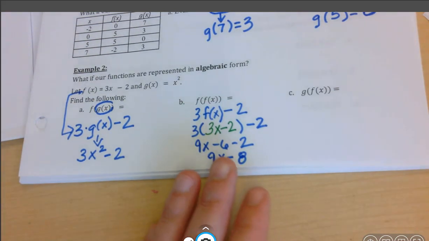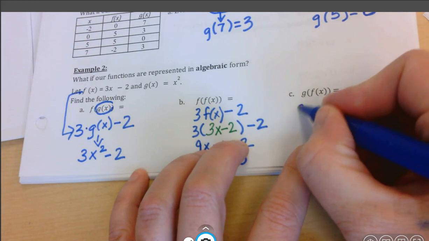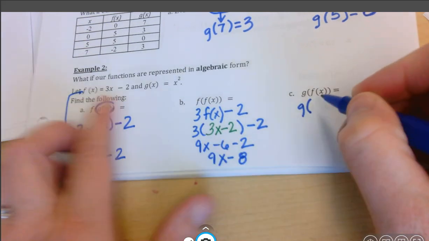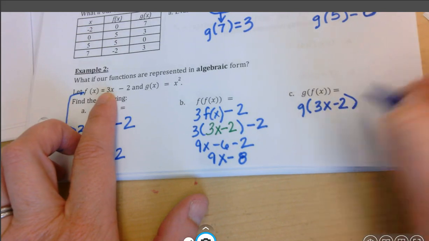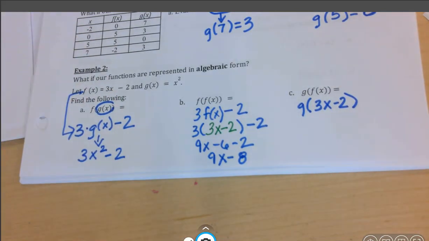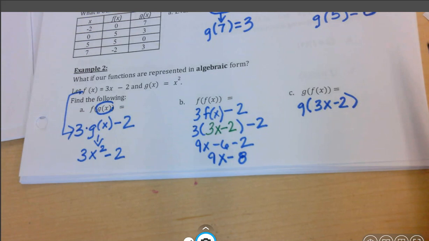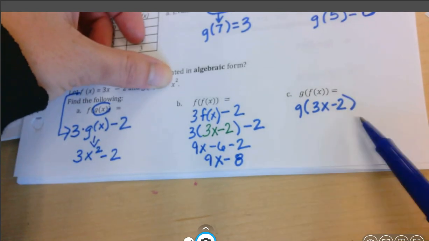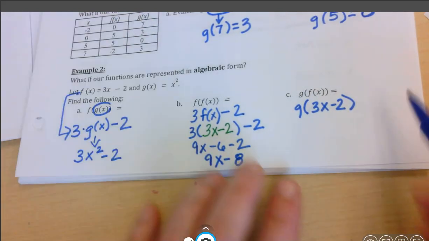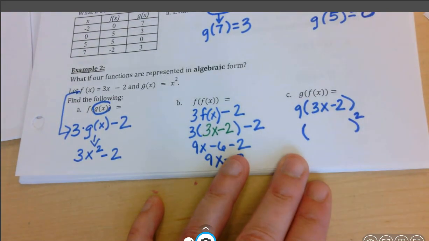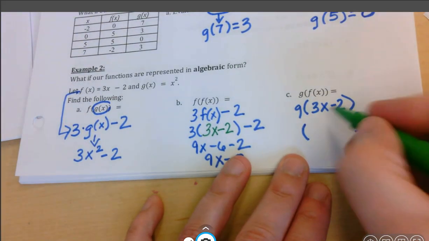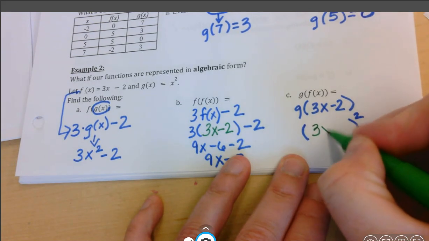I saw some good starts. So we're doing g of f of x. So g of 3x minus 2. And now what we need to do is look at function g, and we replace the x with 3x minus 2. So my outside function is a squaring function, and my inside function is 3x minus 2.